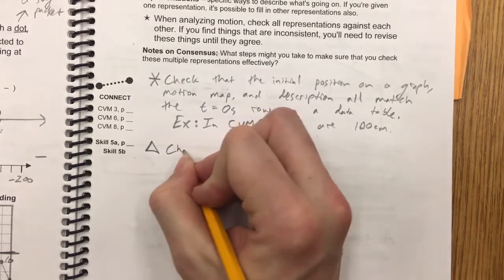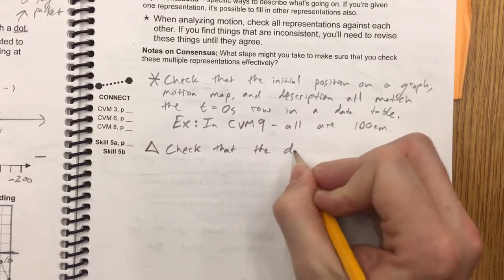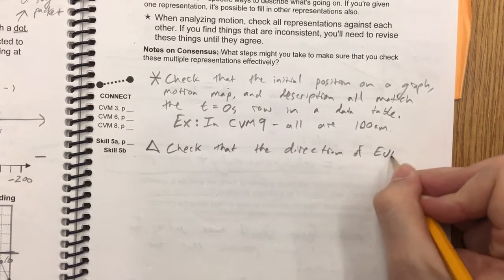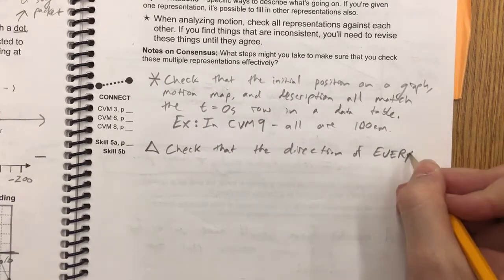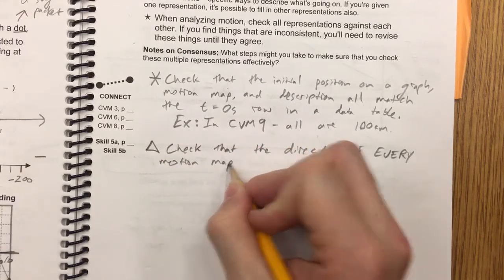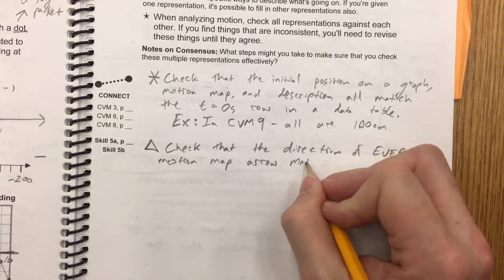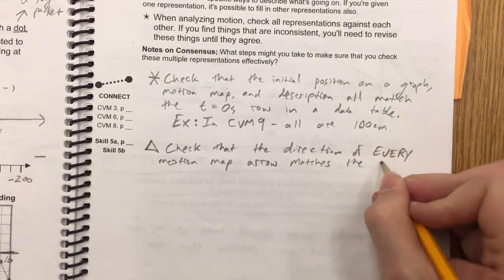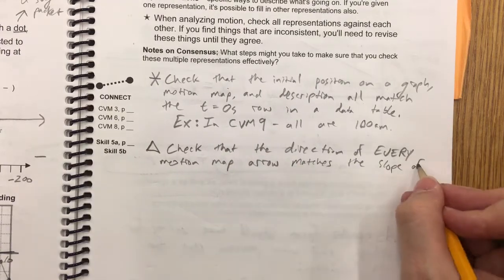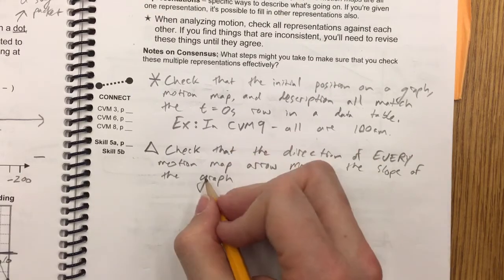And we want to say check that the direction of every motion map arrow matches the slope of the graph.